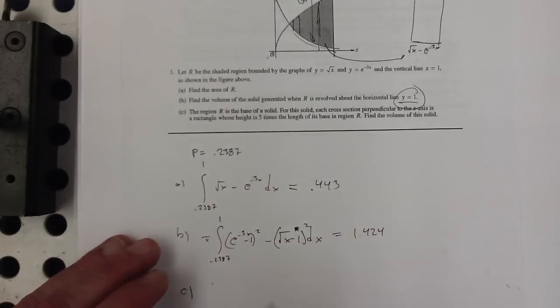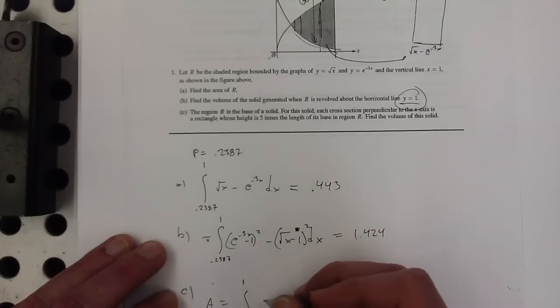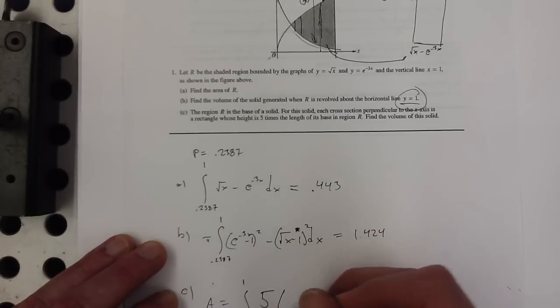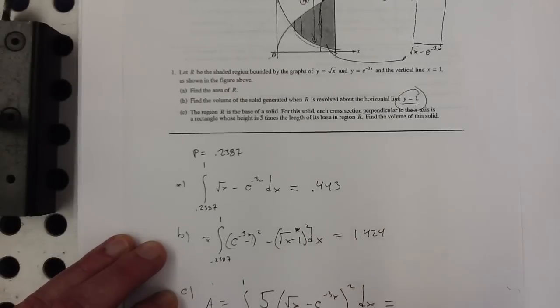So the area is the integral from 0.2387 to 1 of 5 times the square root of x minus e to the negative 3x squared dx.